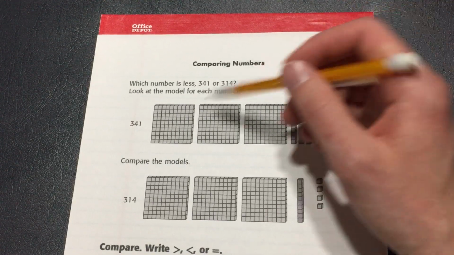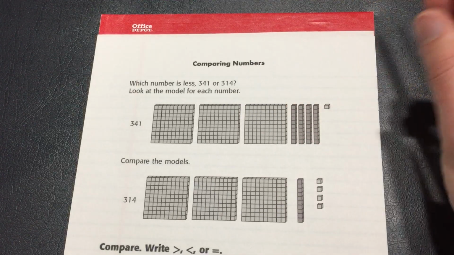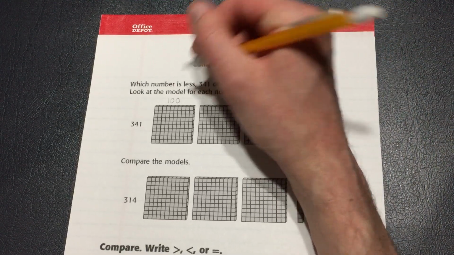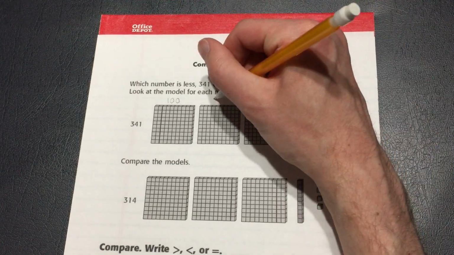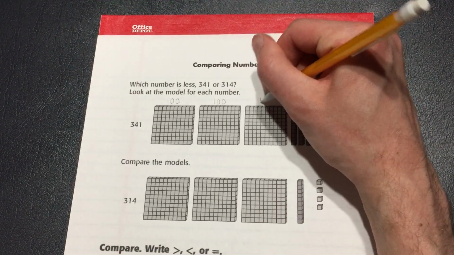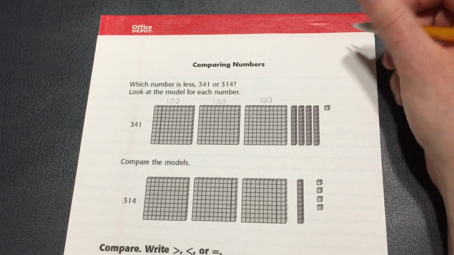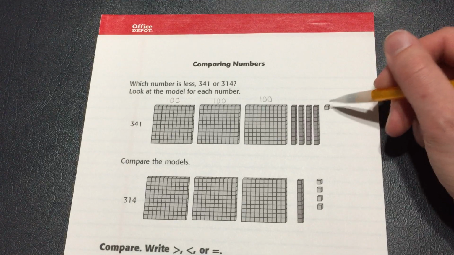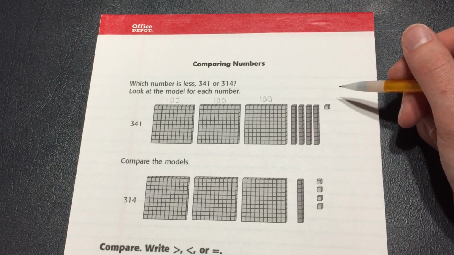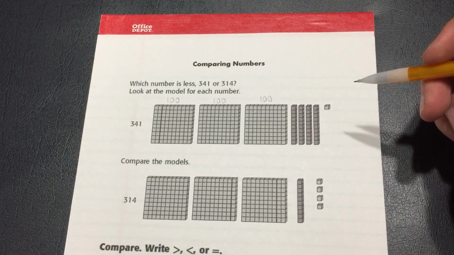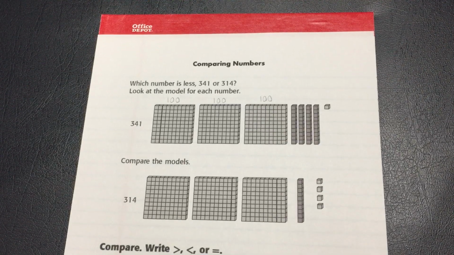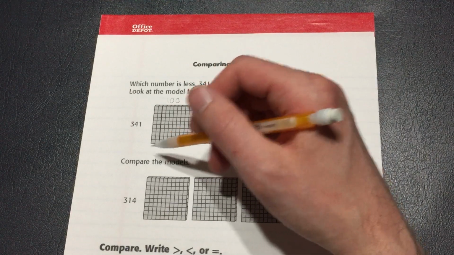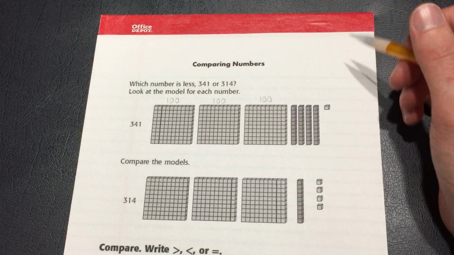Now, each one of these big ones right here is 100 of those little teeny tiny blocks. So that is 100, that's 100, and that is 100. Each one of these has 100 of these teeny tiny little blocks. If you want to pause right now and count them, just to make sure, if you don't trust me, go for it. But I can tell you right now, each one of these does have 100. It is a 10 by 10, which means it has 10 rows of 10.